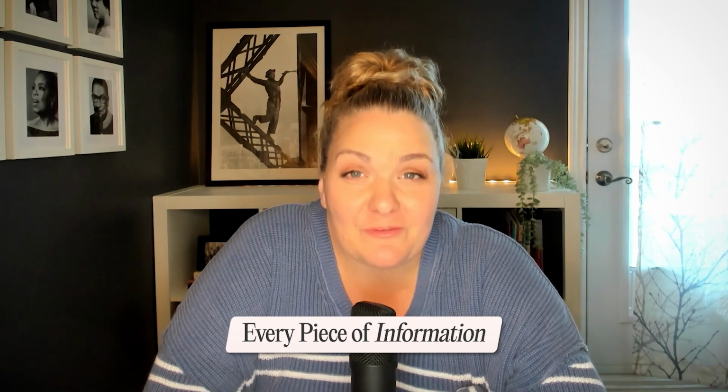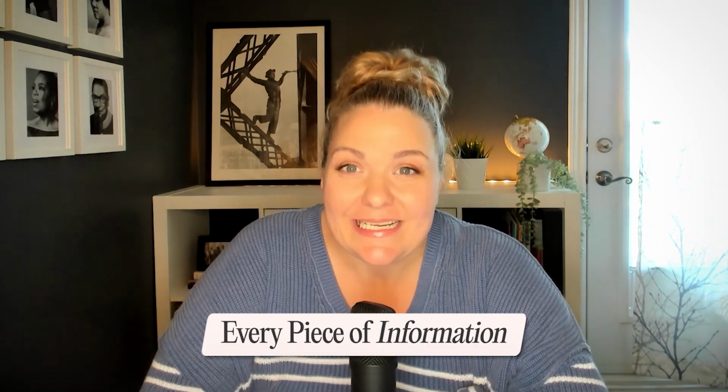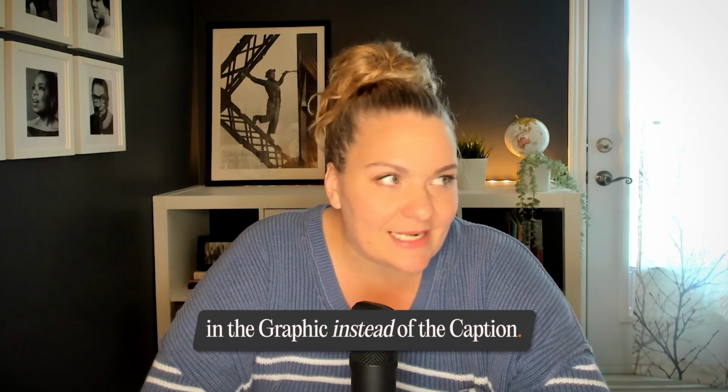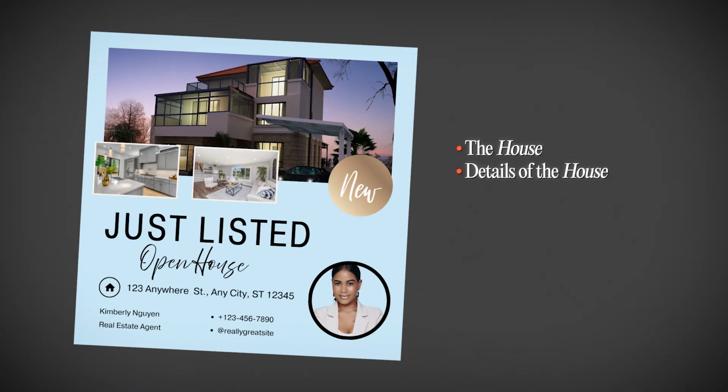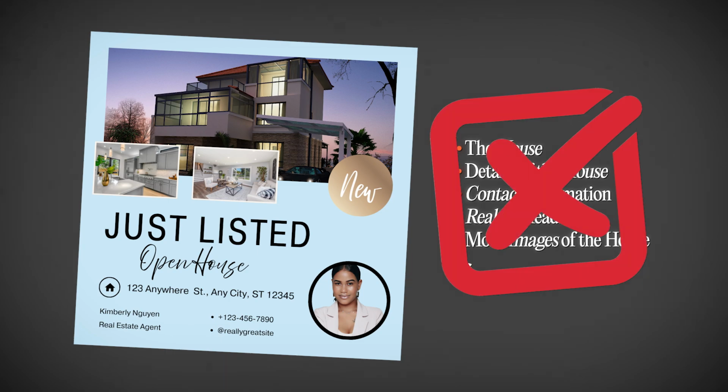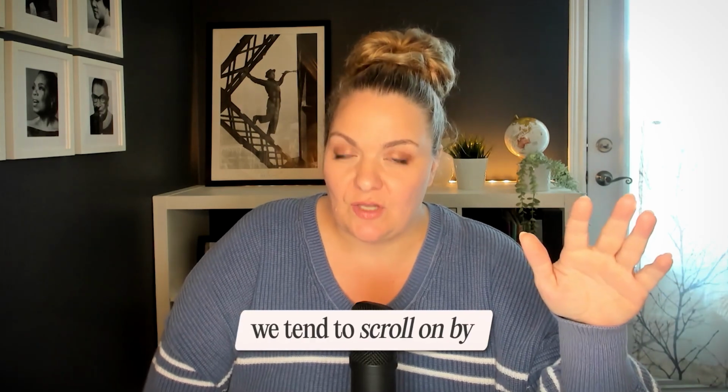It's when we put every piece of information we could possibly think of in the graphic itself instead of in the caption. I see this all the time with real estate where we have the house, the details of the house, the contact information for the realtor, plus their headshot, plus a few more images of the house, all crammed into one post. This is not what we want to do. It's not effective marketing because when we see busy posts like this, we tend to scroll on by.